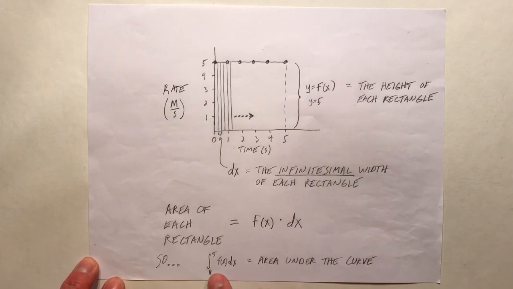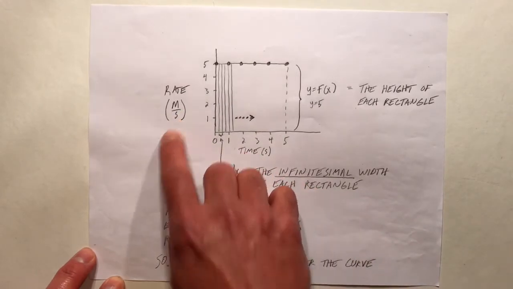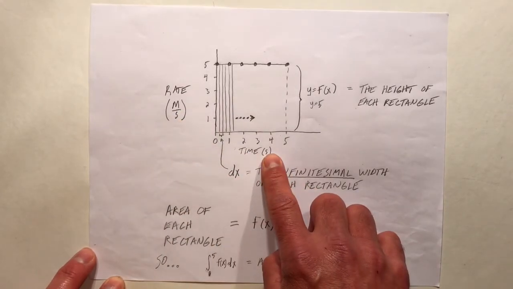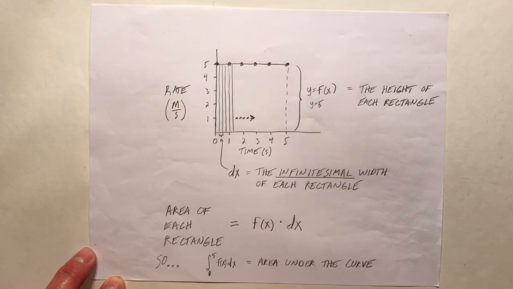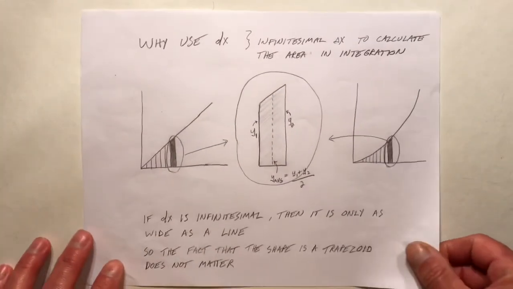So the area of each rectangle is the height times the width. So if we integrate from 0 to 5, from the lower limit to the upper limit, of f of x dx, we get the area under the curve. And notice what's happening with our units here. Molarity divided by seconds, times seconds, is going to give us units of molarity. It's going to give us the concentration. So if we integrate, we can figure out the concentration.